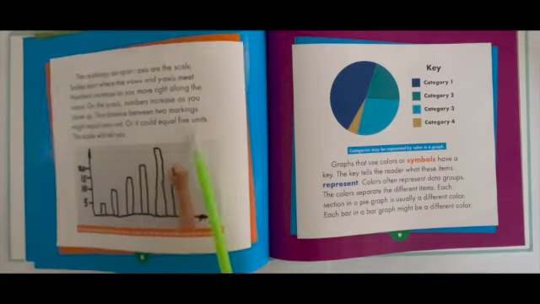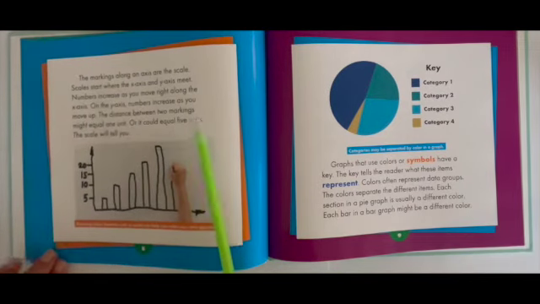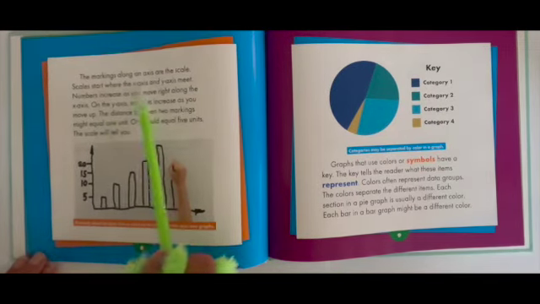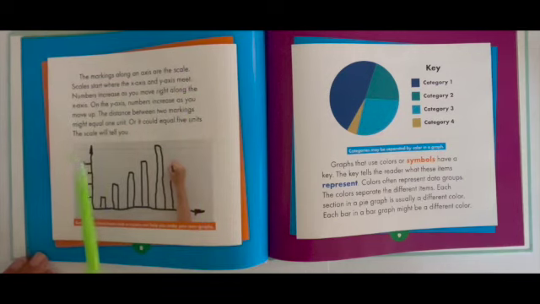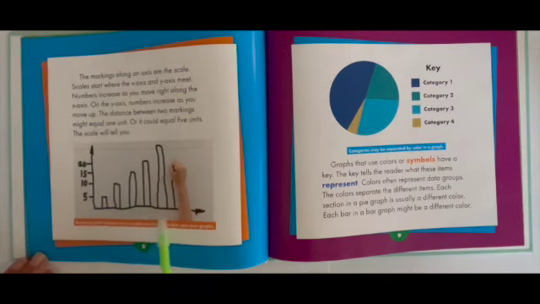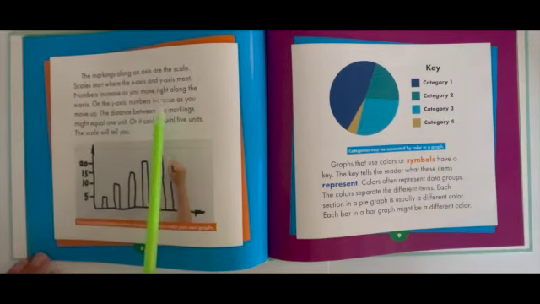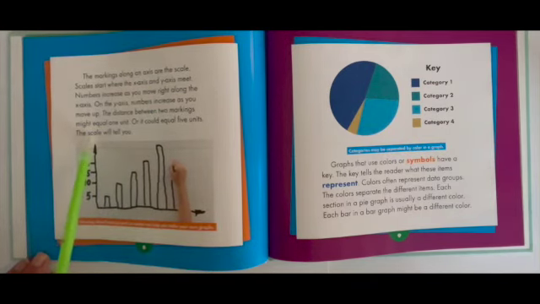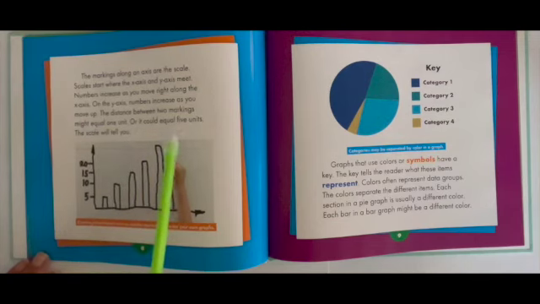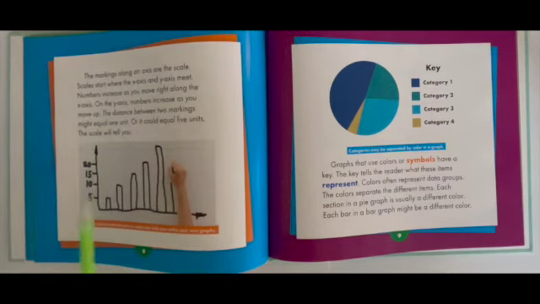The markings along an axis are the scale. Scales start where the x-axis and y-axis meet. This is the y-axis and this is the x-axis. Where they meet, here the scale starts. Numbers increase as you move right along the x-axis. On the y-axis, numbers increase as you move up. Or it could equal 5 units. The scale will tell you. It depends upon the scale.